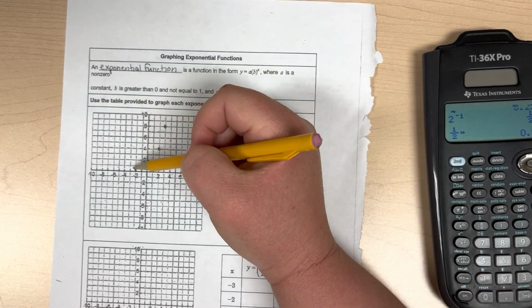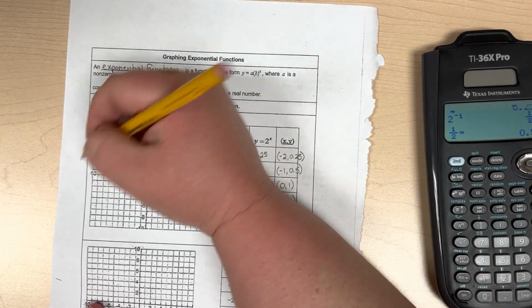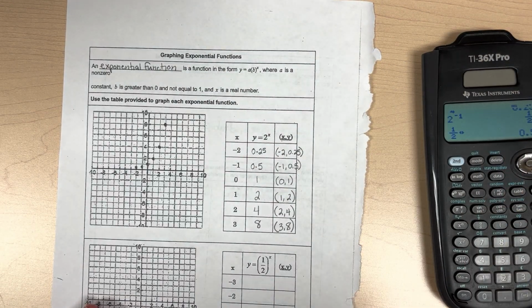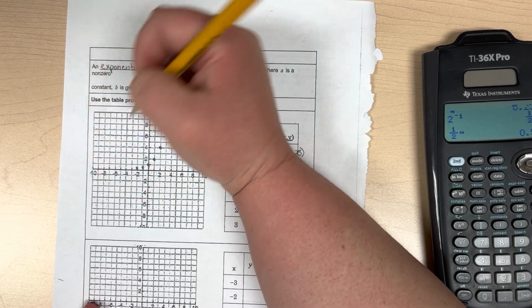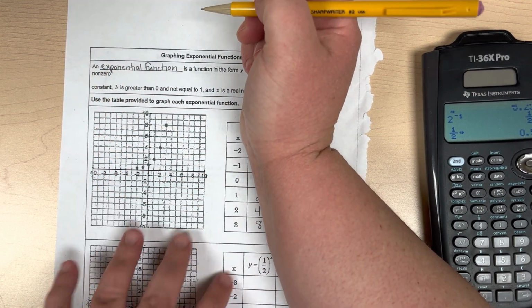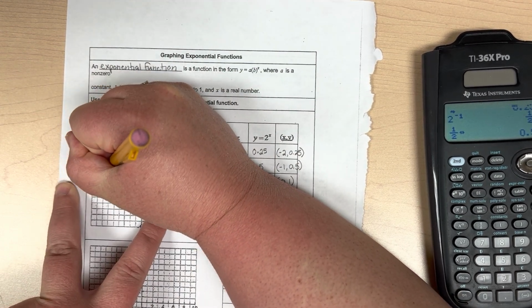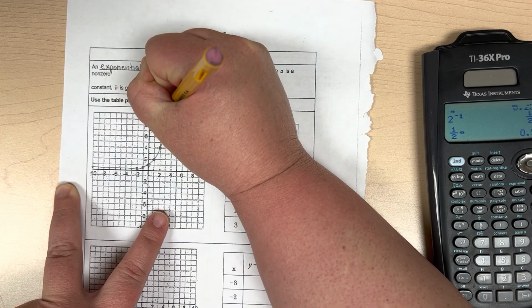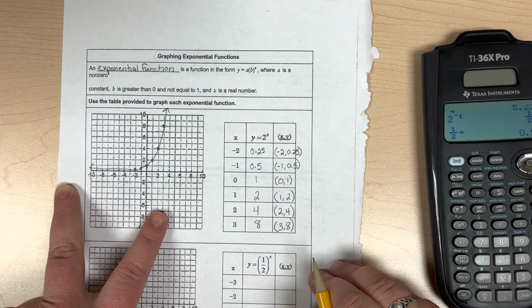If we were to continue to put negative numbers into the calculator, we would keep getting smaller and smaller fractions. So exponential functions are graphs that stay very, very close to the x-axis but never actually touch it. So when you're doing these problems, you want to make sure that your graph is never actually touching the x-axis. And then it's going to either increase quickly like this one does or decrease quickly. And that would be your graph.